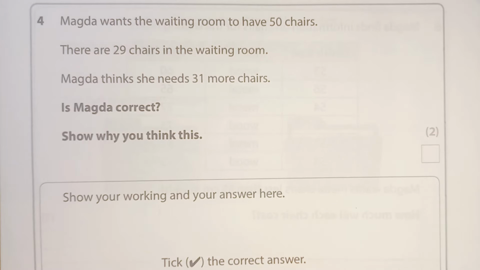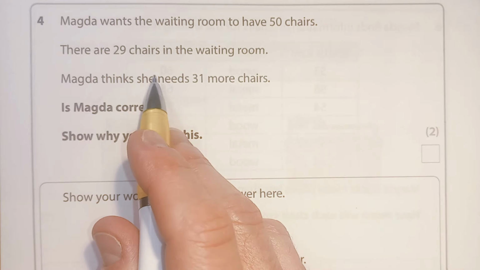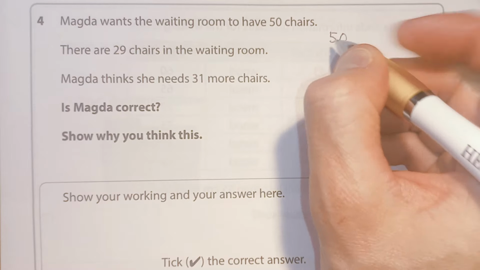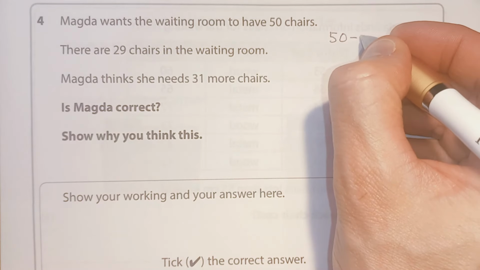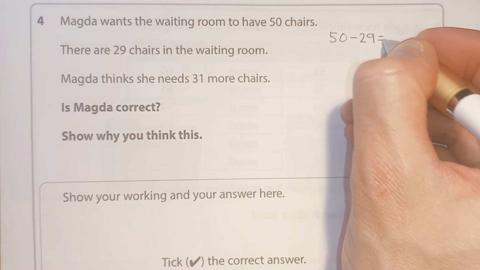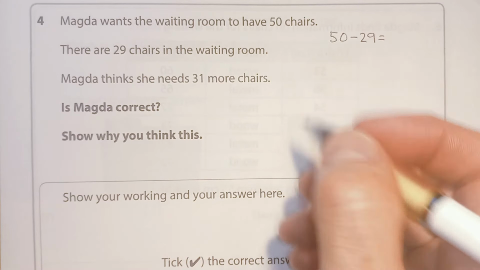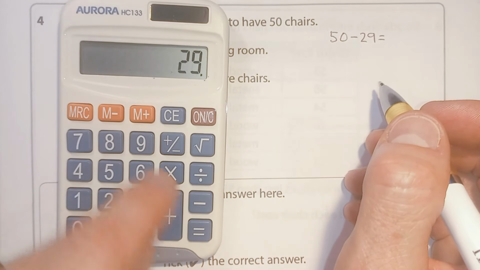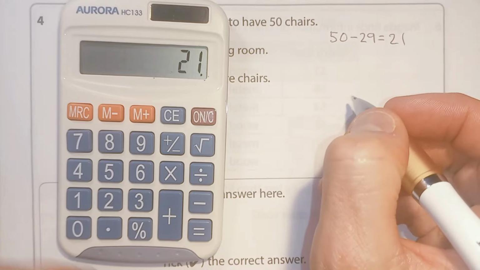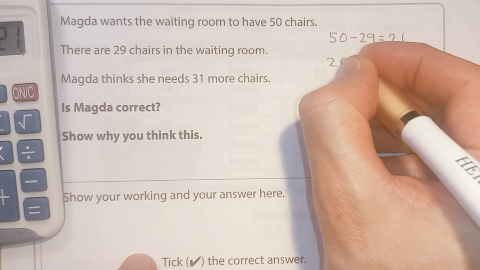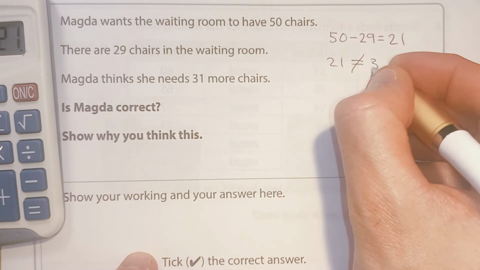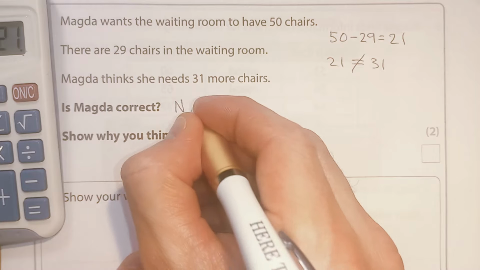So 2 different but both equally correct ways of doing it. We can work out exactly how many chairs she needs, because we can say, well, she wants 50, they've already got 29, so if we subtract 29, then the difference, the missing number, is going to be how many more she needs. So we can say 50 minus 29 equals 21. And then we can say, well, 21 is not equal to 31, so cross through the equals. So is Magda correct? No.